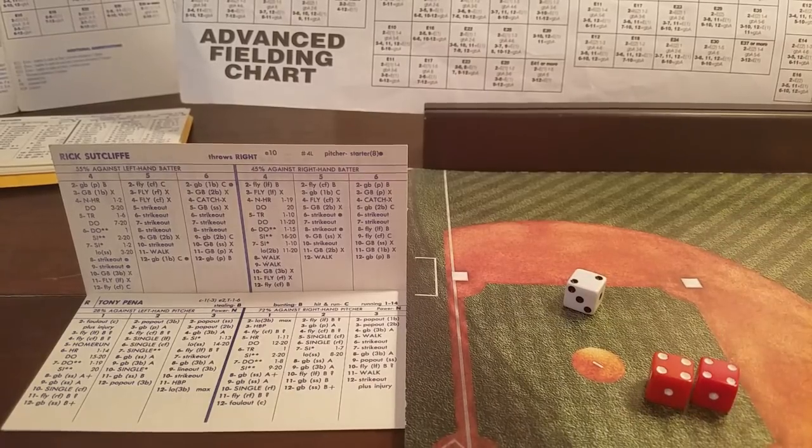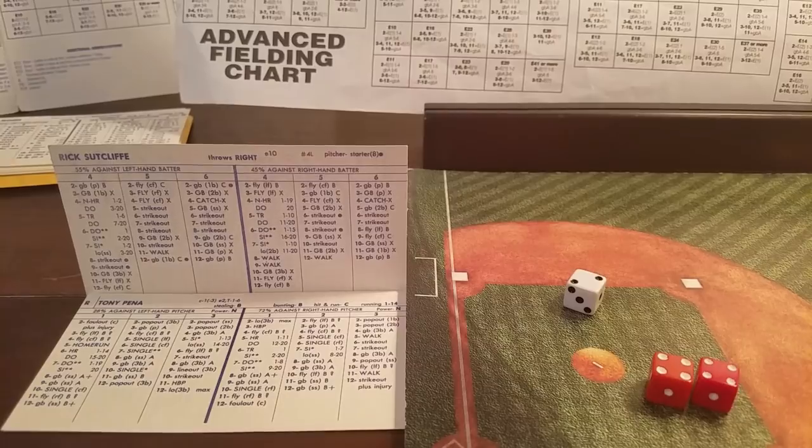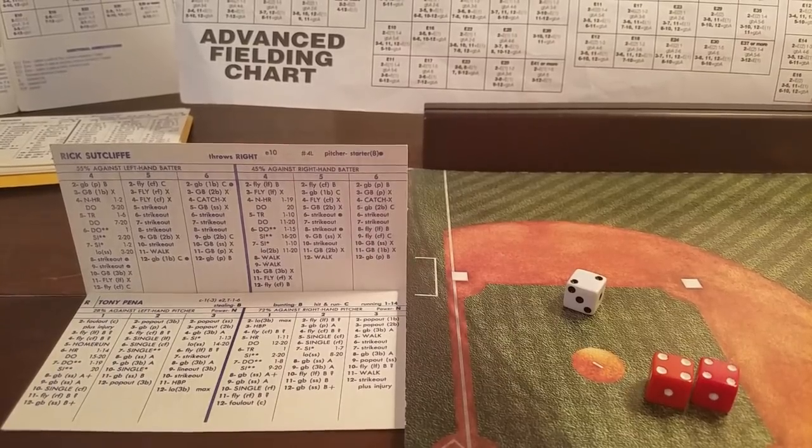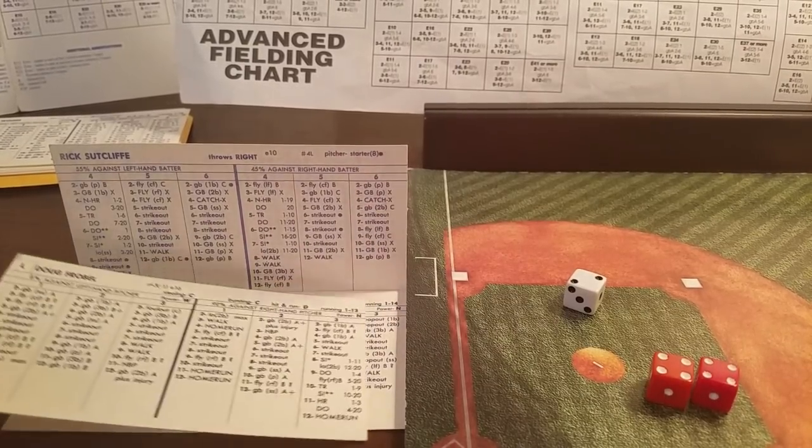Tony Pena. So Tony Pena steps to the plate. We get a 2-8 for Pena, and that is a ground ball to short. That's out number 2. 2 up, 2 down. That brings up Doug Frobel.